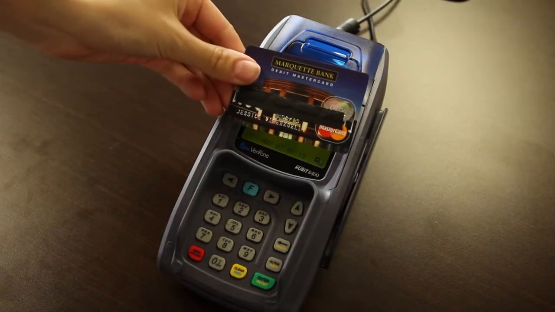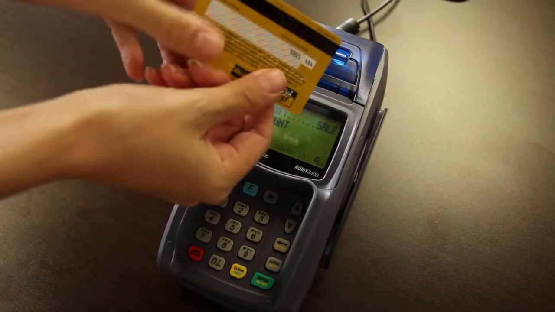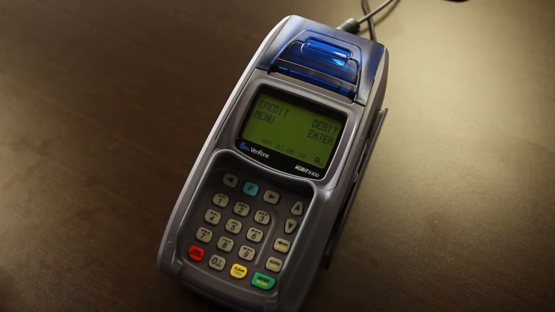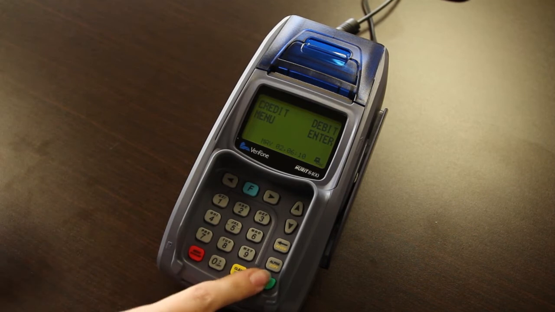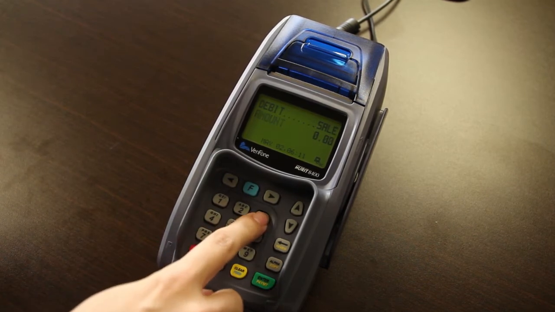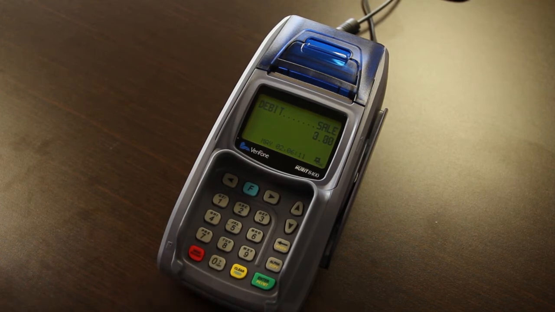Now, let's review how to process a debit card. Again, start by swiping the card with its magnetic stripe facing down and to the left. Since the card is debit, press the Enter button. When the screen prompts Debit Sale Amount, key in the amount of the transaction. The decimal point is inserted for you.